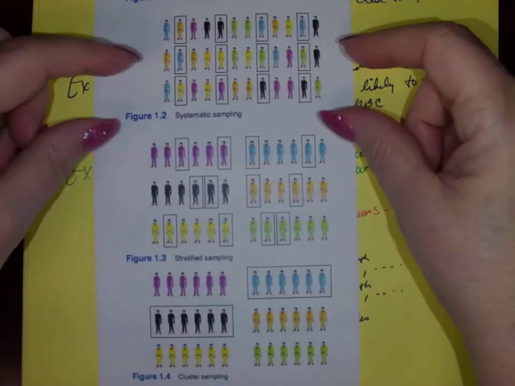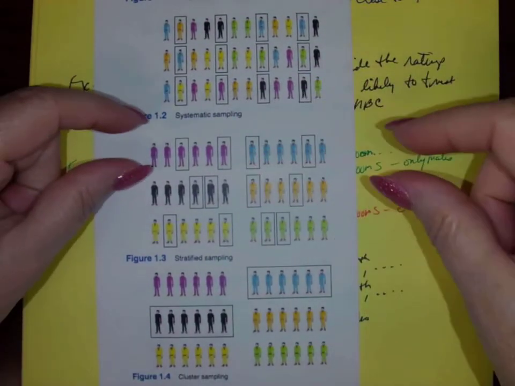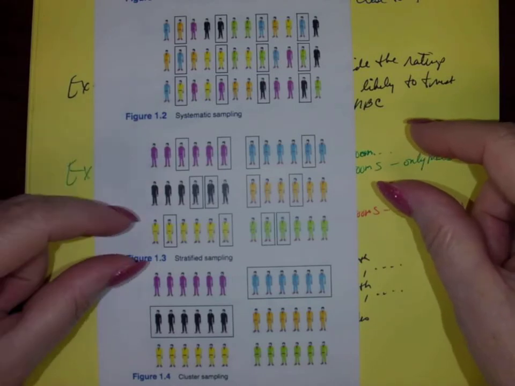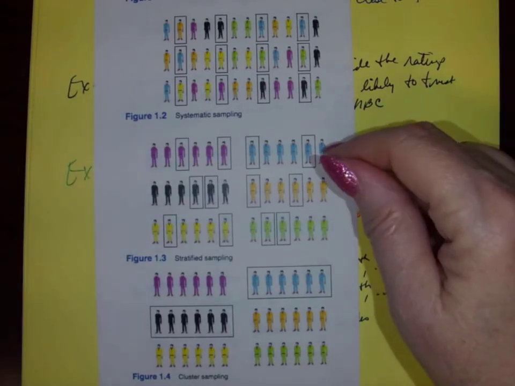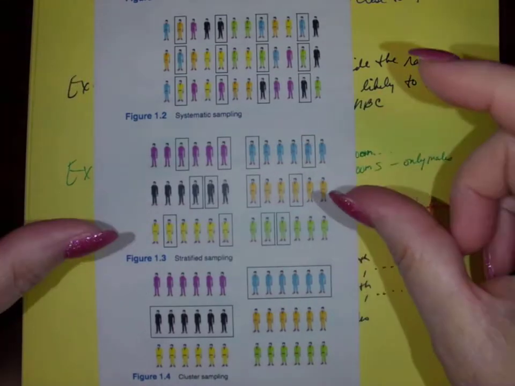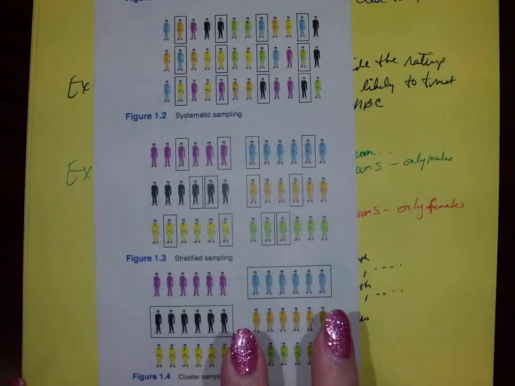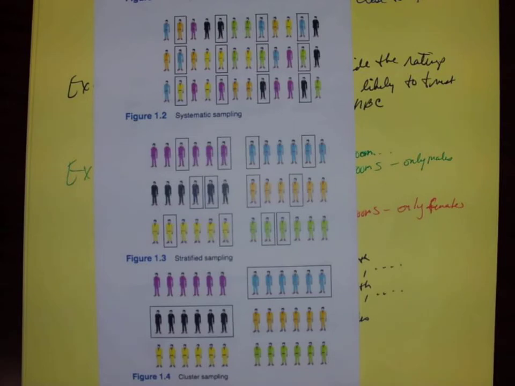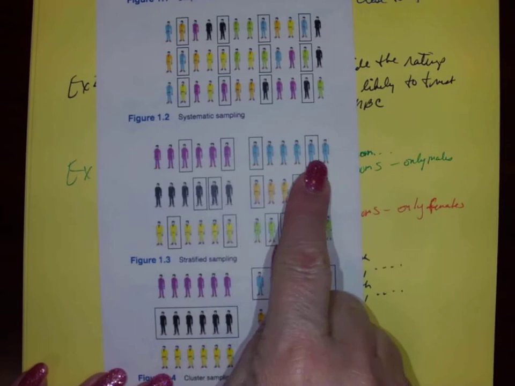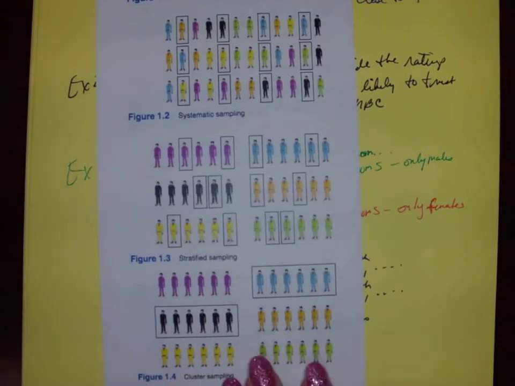So we took the same guys, and we broke them up into the purple suit, and the black one, and the yellow, and the blue, and the orange, and the green. So we broke them up into groups, some strata, and then we chose a certain number from each one. So then you're just drawing a sample, and those could be random. So we drew 2 from each group.